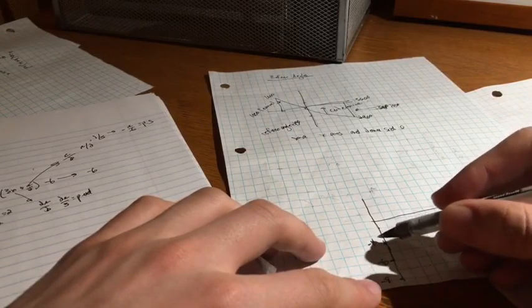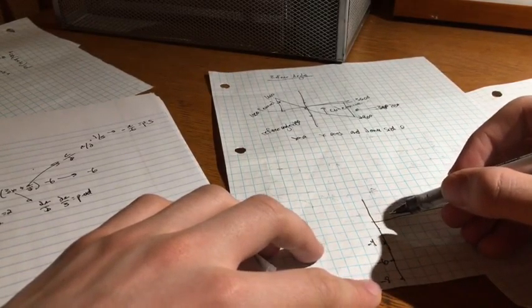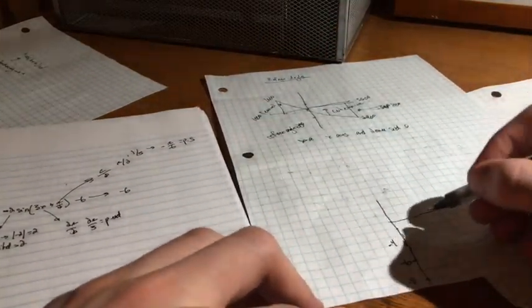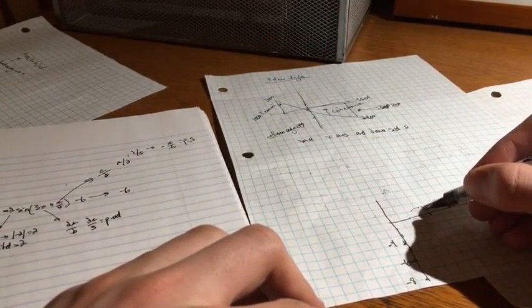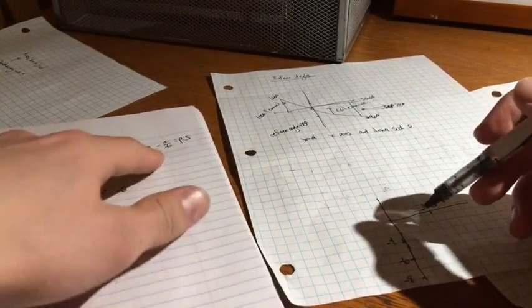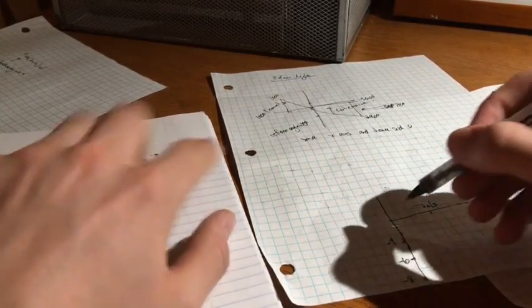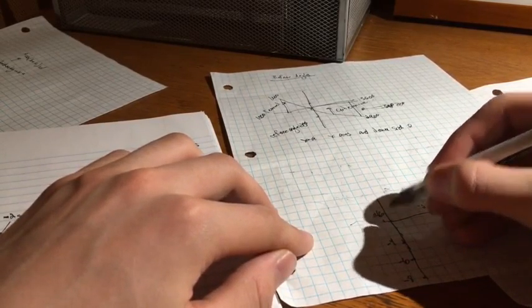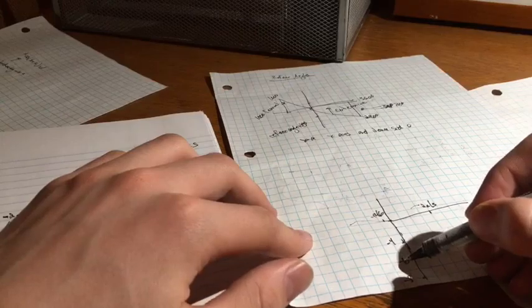And the period is 2 pi over 3. So let's just say this is 2 pi over 3. And the phase shift is pi over 6 units to the left. So let's say that's -pi over 6. So it would look something like this.